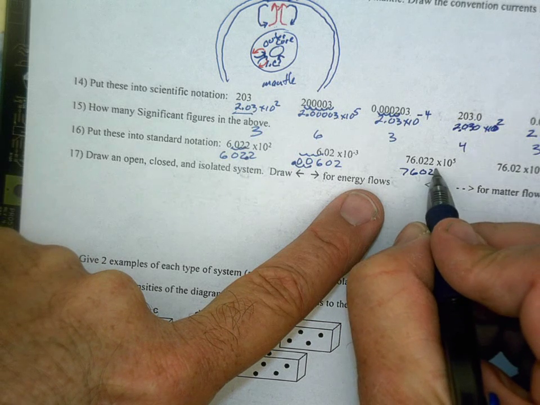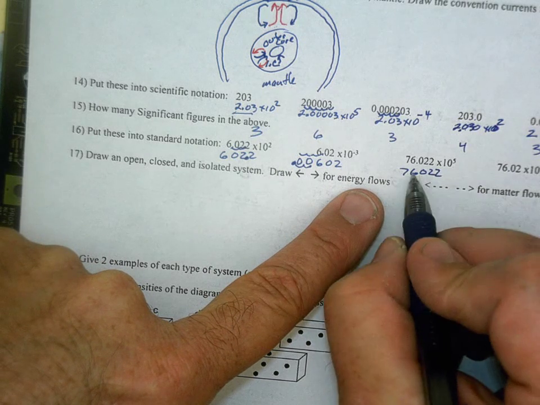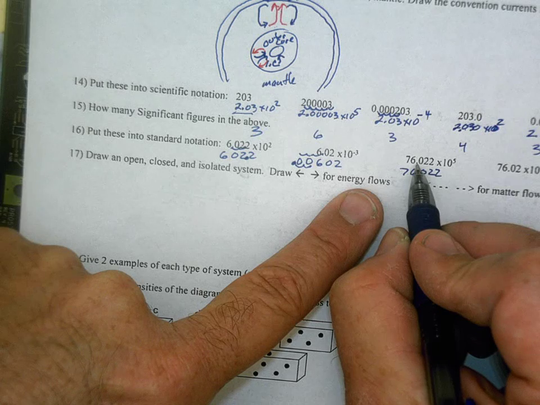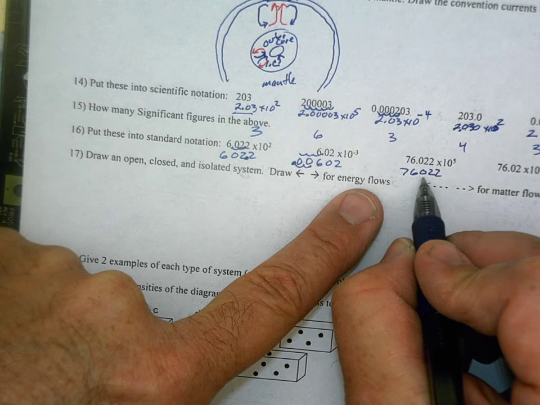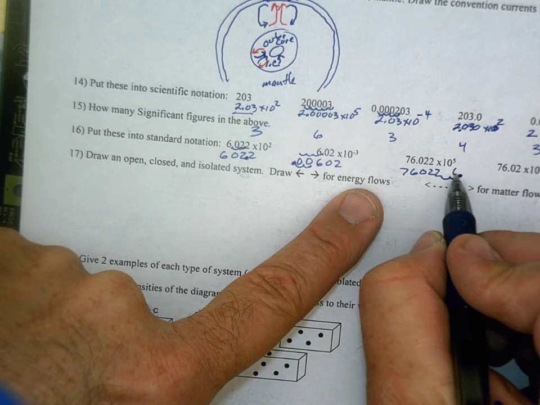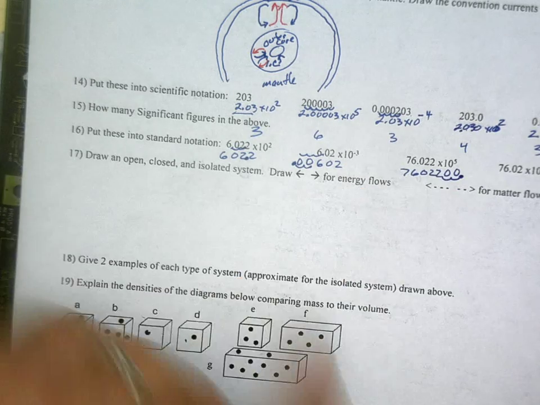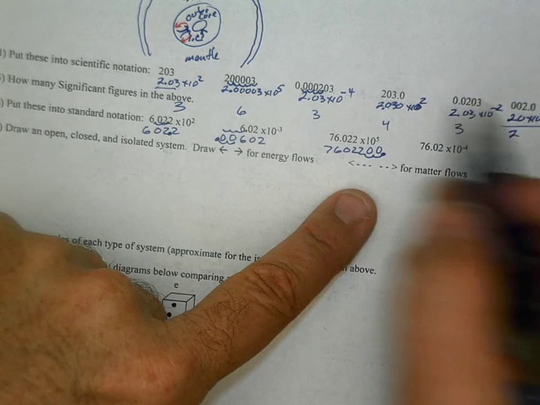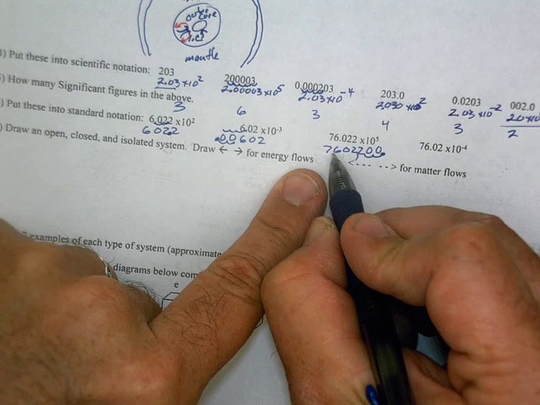This one here, 76022. Now that's times 10 to the 5. And the decimal place was right here. So 1, 2, 3, 4, 5. I shouldn't have given that to you in unscientific notation, but that's the way it is. So that's going to become, I think, 7,602,000, and so on.